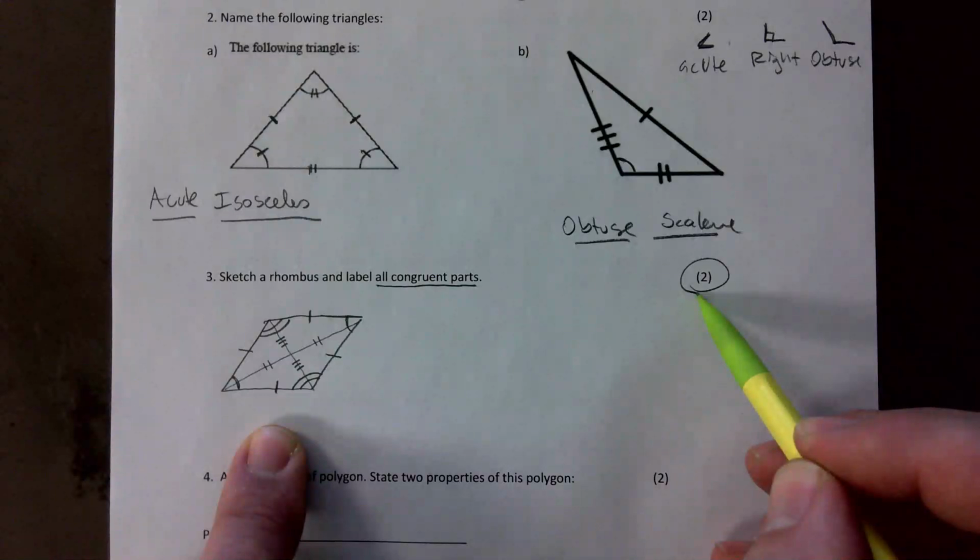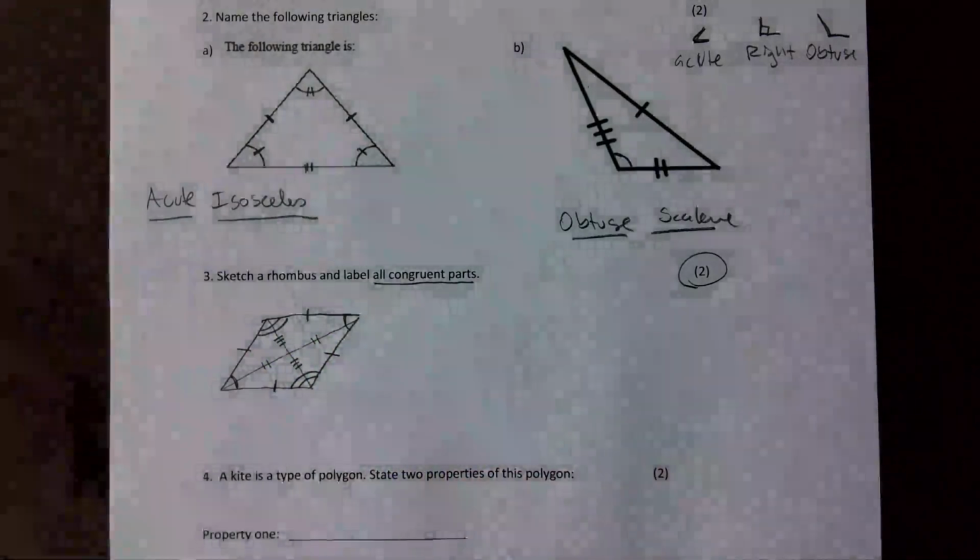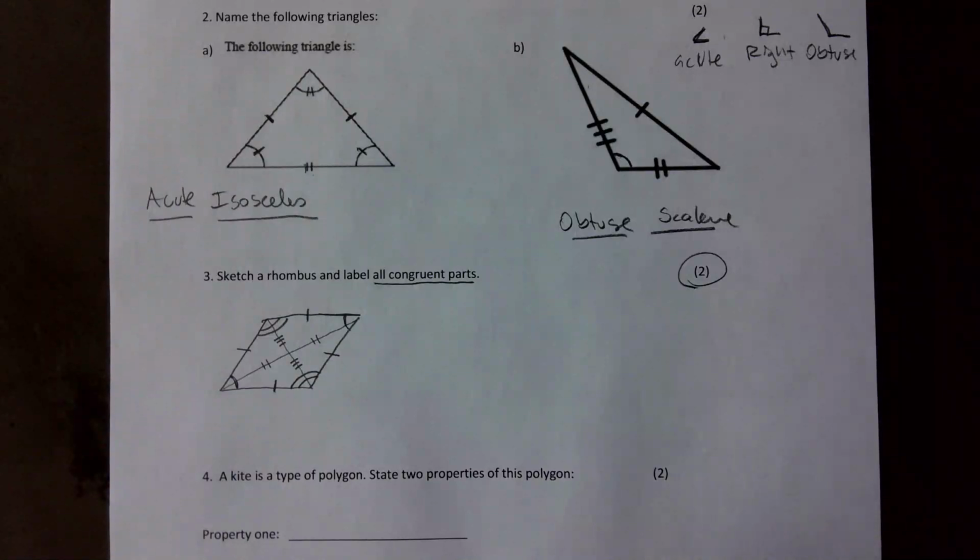What if you just have the marks on the sides and just look at the angles? Yeah, that's what I mean. That's already good enough for me, because it has 2 marks. Okay.